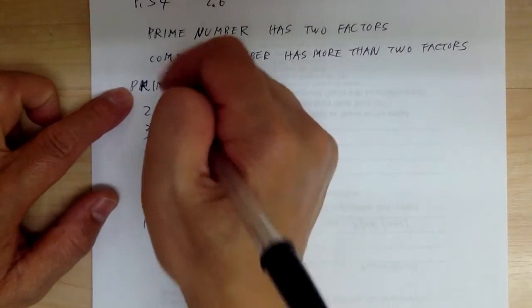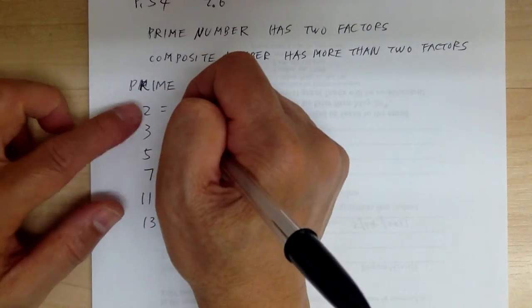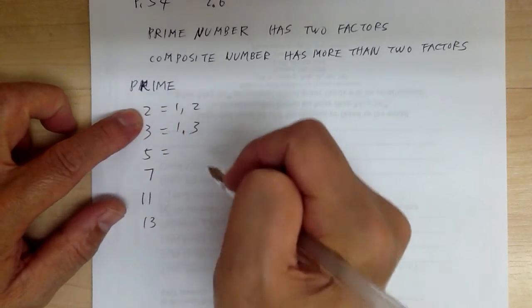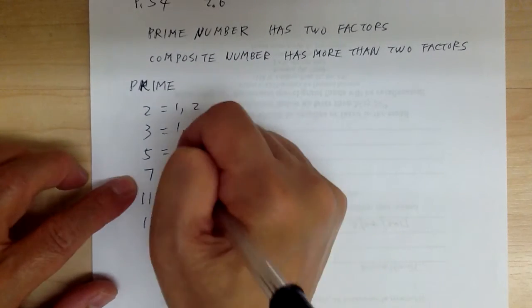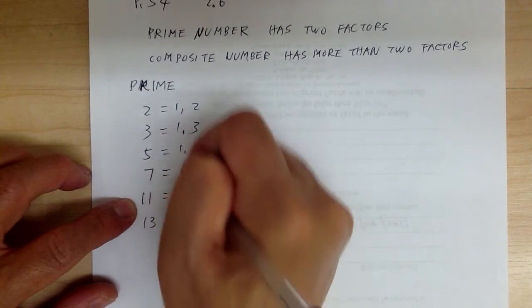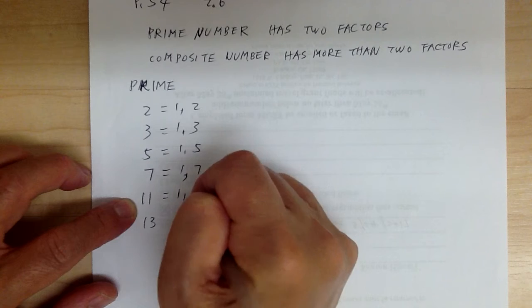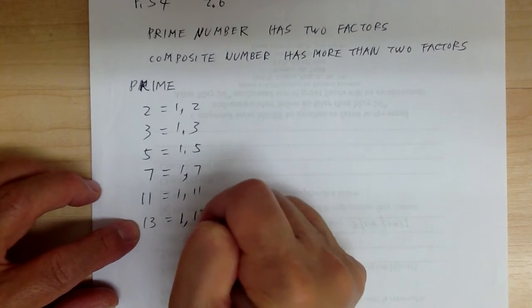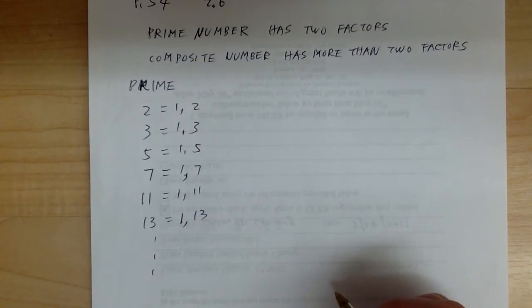Because the prime number can only be divided by, the factors are 1 and 2, and this is 1 and 3. And notice all the prime numbers have a factor of 1 and itself, right? 1 and 5, 1 and 7, and 1 and 11. And this is 1 and 13, right? And so forth. Again, there are more.